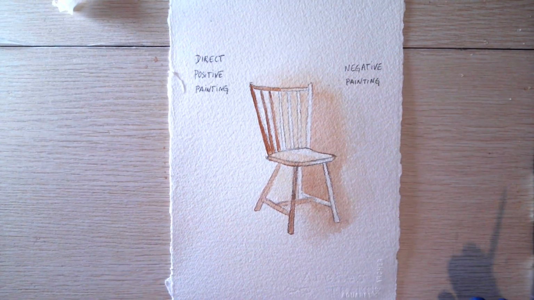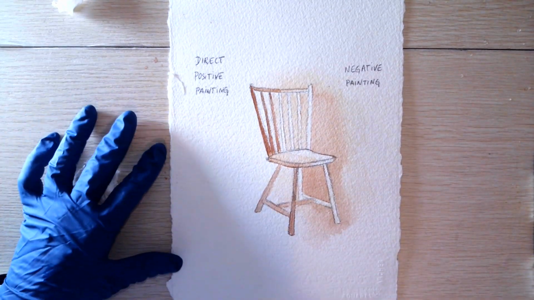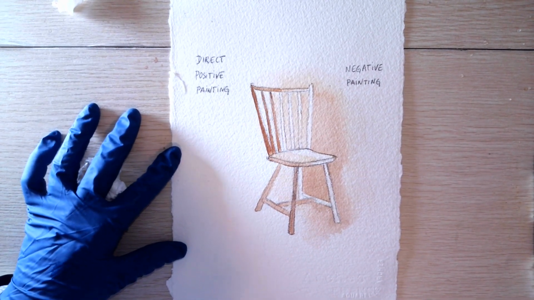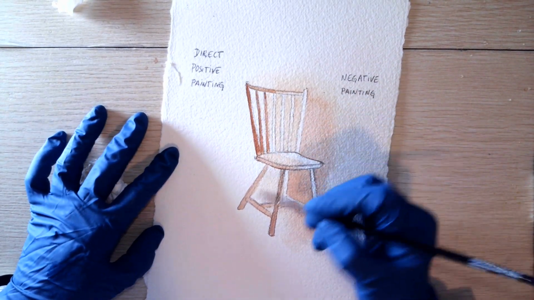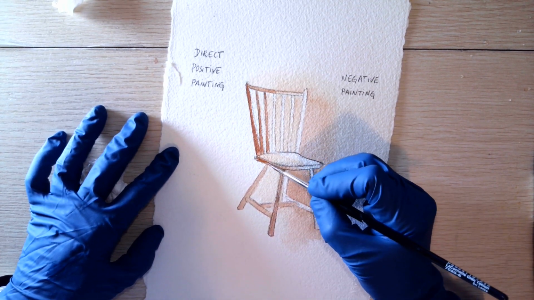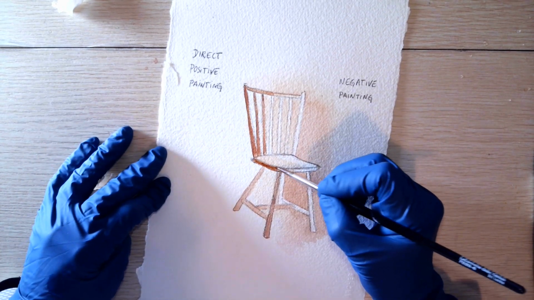So here it is, your chair. I can put a little more values on this leg. I think it was a little too light. I want to create a little more sense.